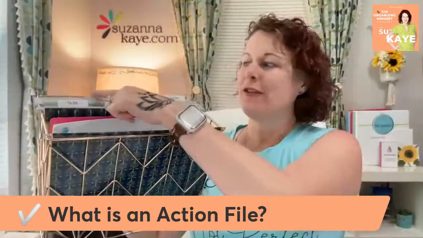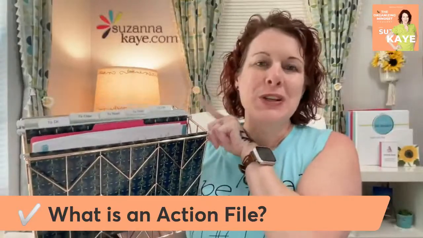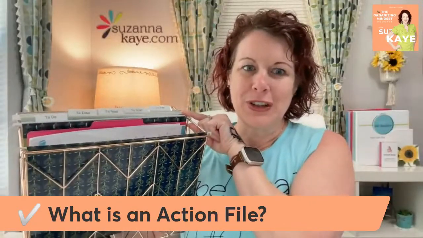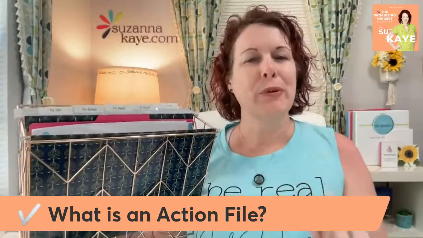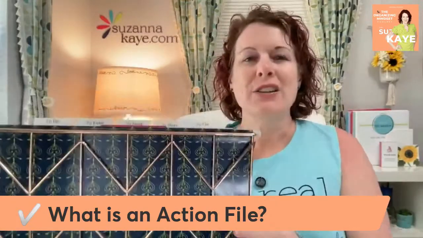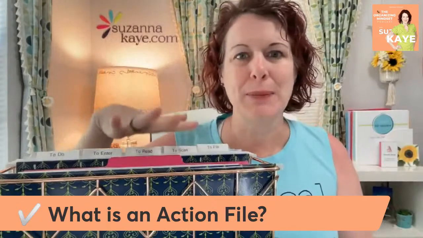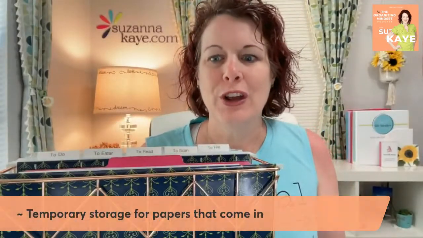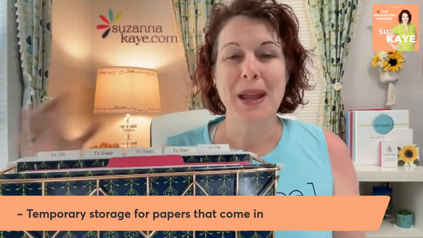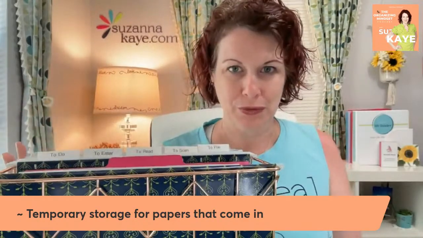And then these are my file folders. Now you'll notice there are not a lot of file folders. That's because the action file is a bit different from what you're probably used to. The purpose of the action file is not to hold your papers forever, right? This is not your archive where you're going to keep papers permanently. This is temporary storage for papers that come in or papers that have an active to-do, right?